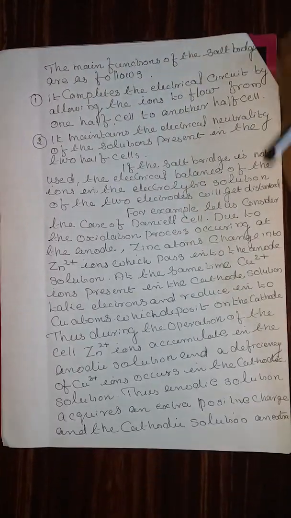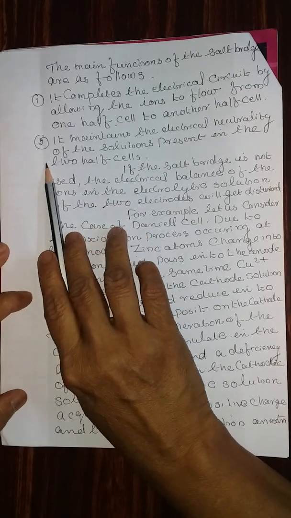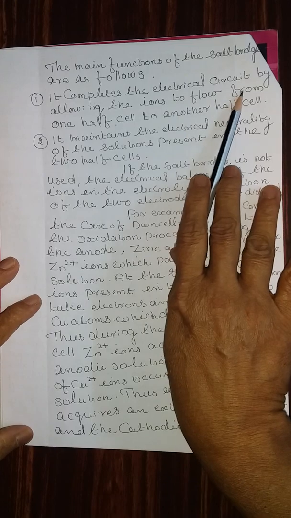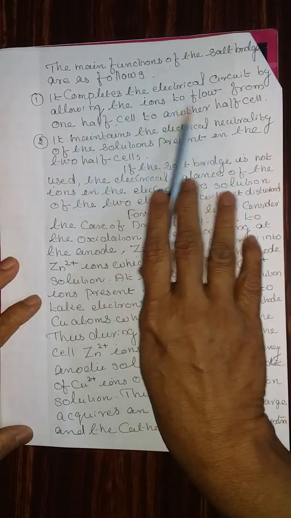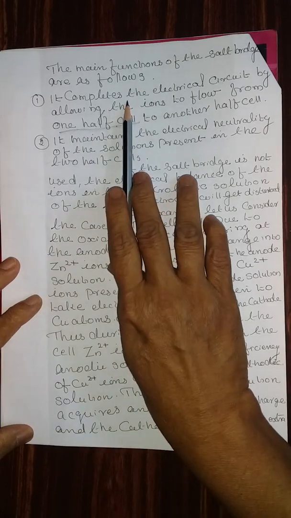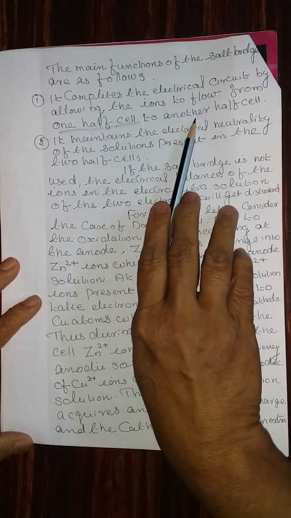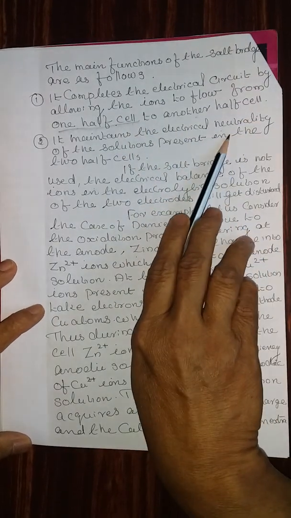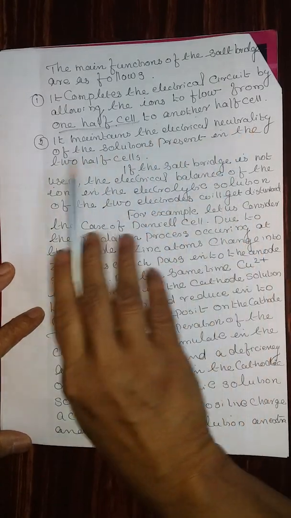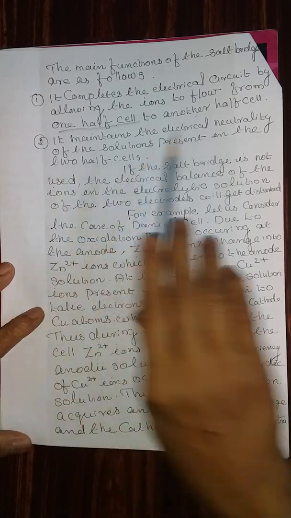Now, the main functions of the salt bridge are as follows. Very important. Give two functions of the salt bridge. 1. It completes the electrical circuit by allowing the ions to flow from one half cell, that means zinc in zinc sulfate is considered as one half cell, to another half cell, that is copper in copper sulfate solution. 2. It maintains the electrical neutrality of the solutions present in the two half cells.